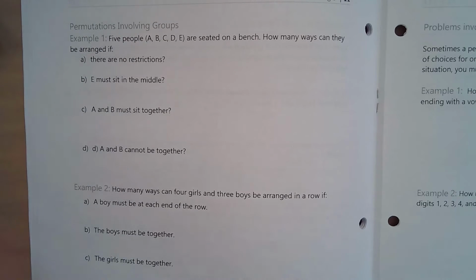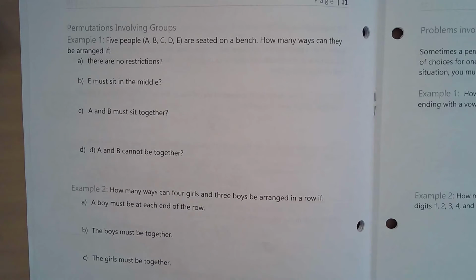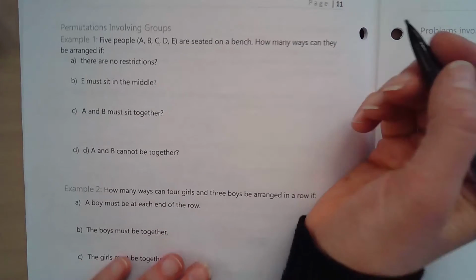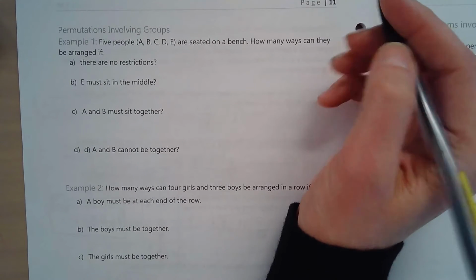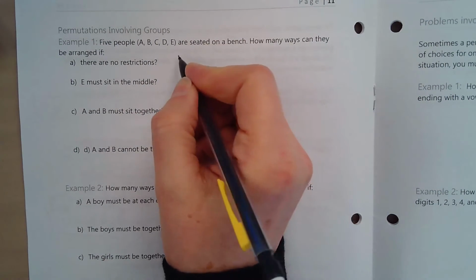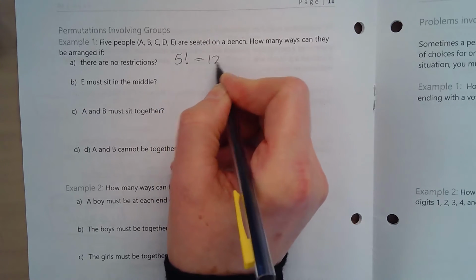So let's take a look at this first one. 5 people sitting on a bench. How many ways can we arrange them? Okay, so no restrictions. What's the answer? Yeah, so what's the answer for A? 120. How'd you get the 120, Eduardo? 5 factorial, right? A, B, C, D, E, 120.